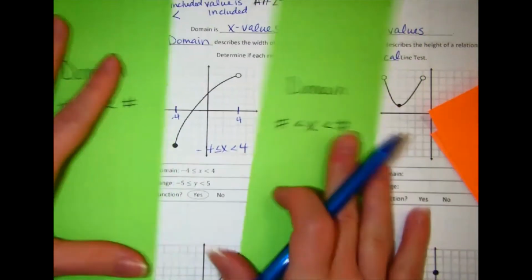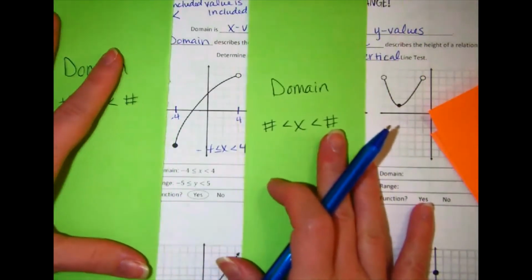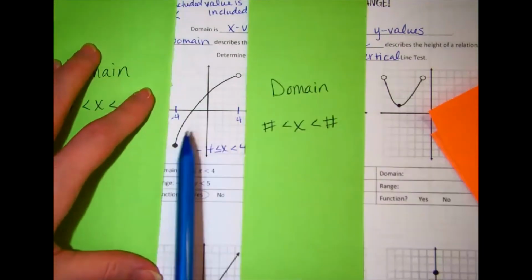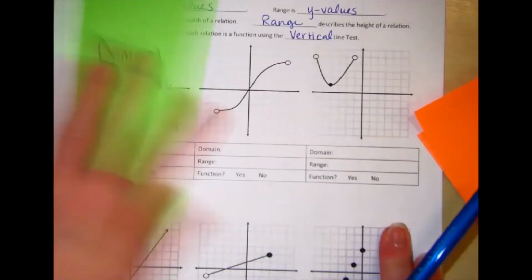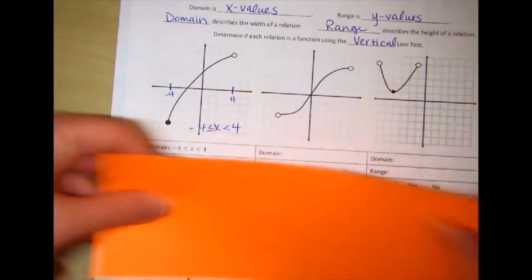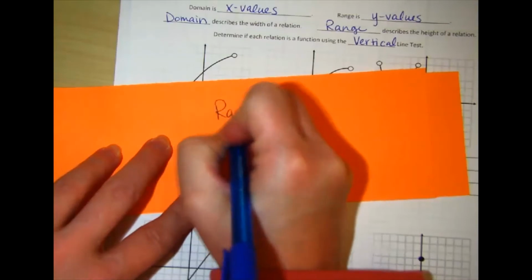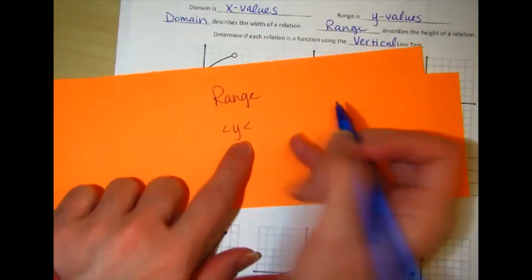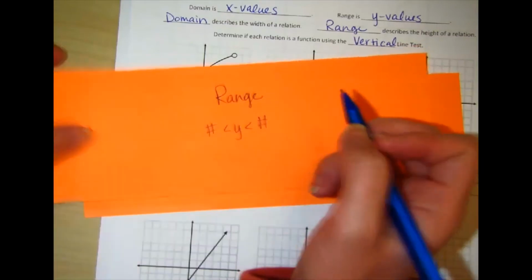So that's domain. You're squeezing in from the sides to look at all the x values that this line touches, because this line, it touches all of these x values because it goes between here and here. Okay? All right, range, we're reading off the y-axis. So I'm going to write range. And a range is all y values between two numbers.